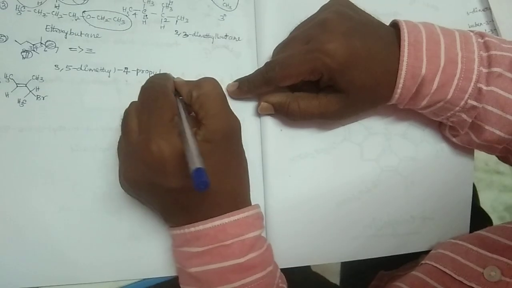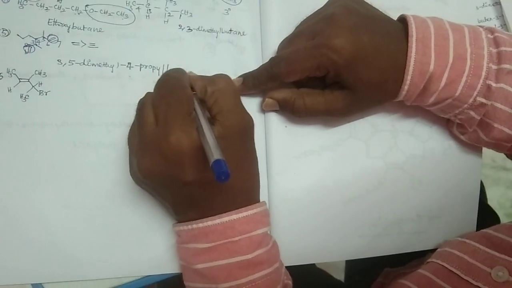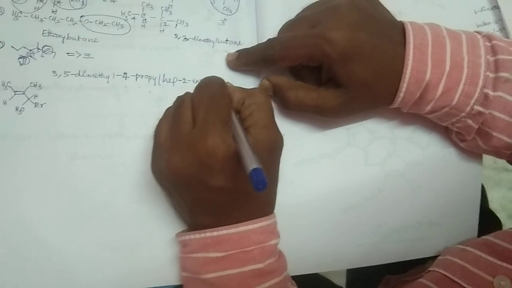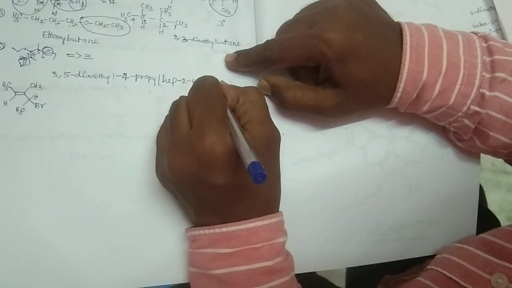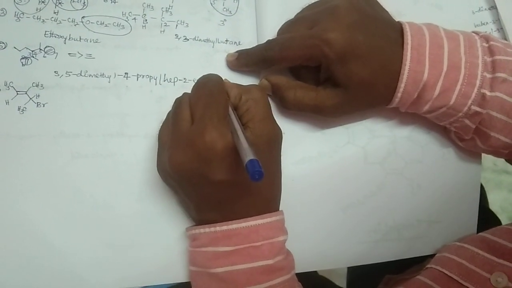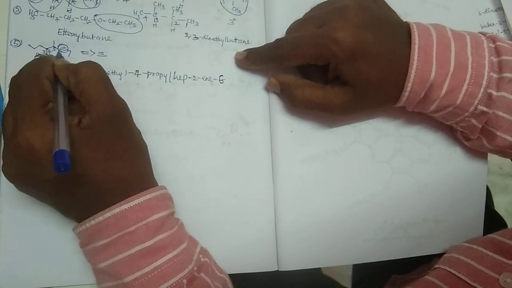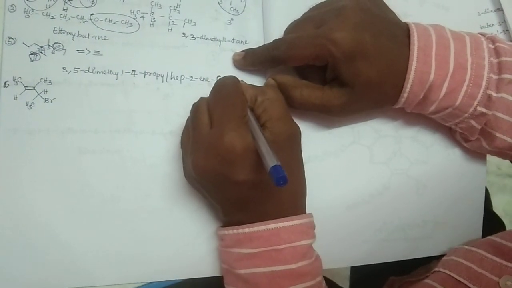So total 7 carbons are there. Hept 2 en 6 yne, 6, 1, 2, 3, 4, 5, 6 yne.